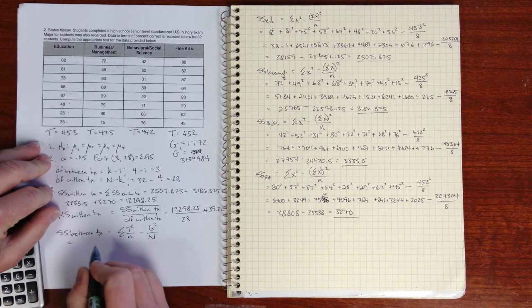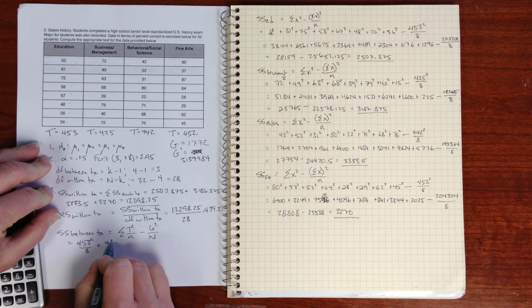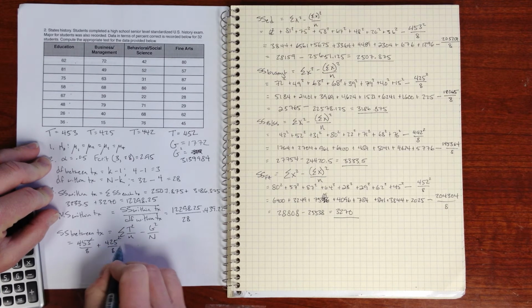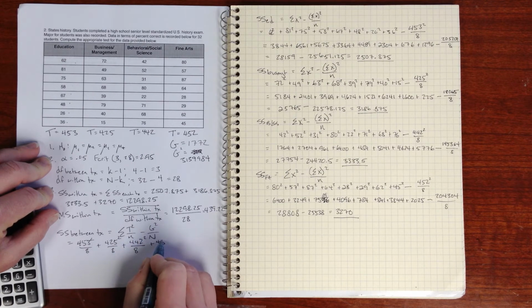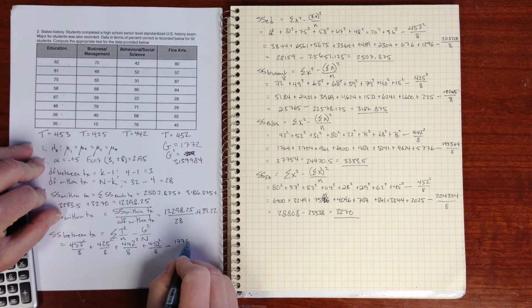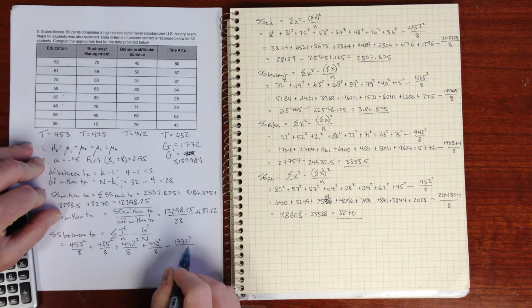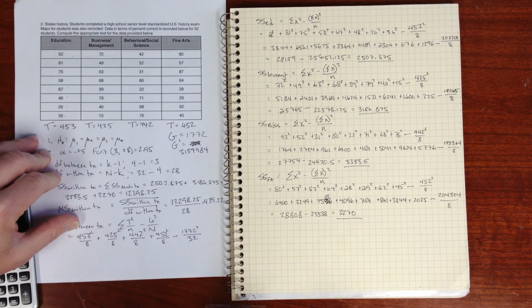Okay, let's do our T squared over n here. That's equal to 453 squared over n, which is 8, 425 squared over n, 8 in each group, 442 squared over 8, and 452 squared over 8, minus 1772 squared over n. The total for all of these was 32 because we have 32 scores.